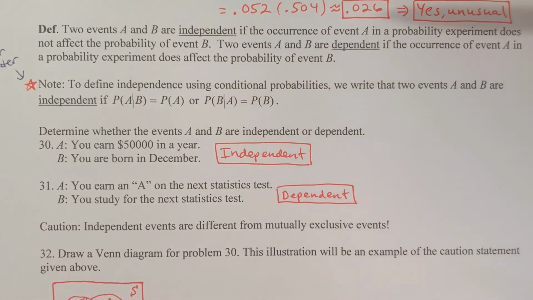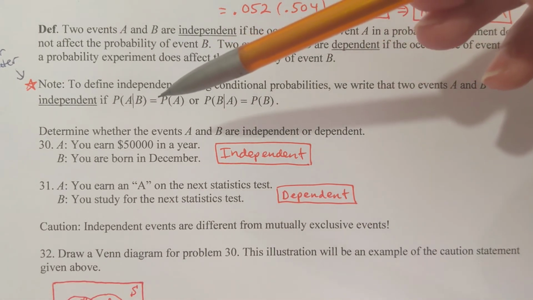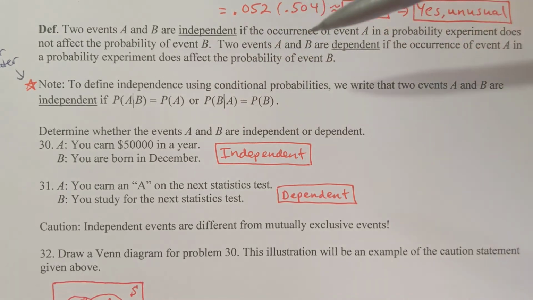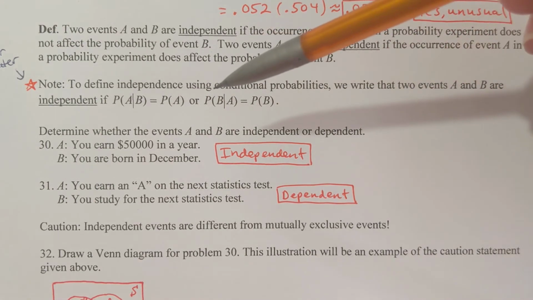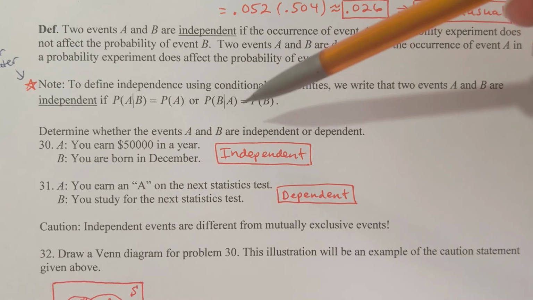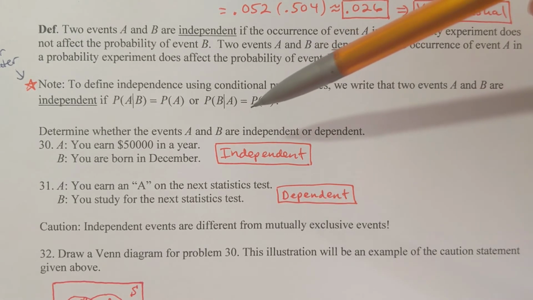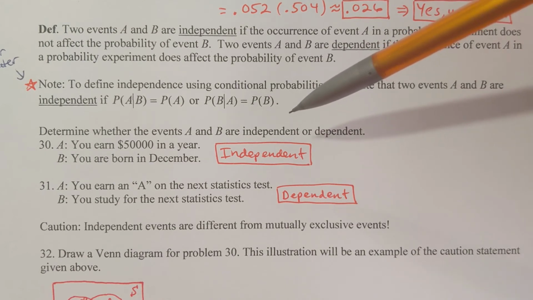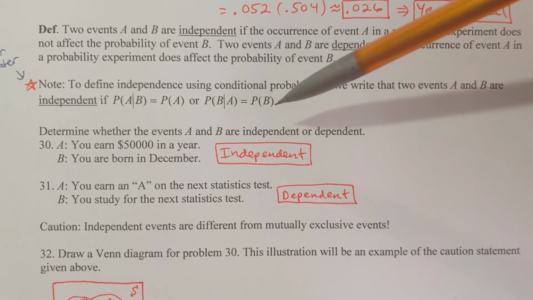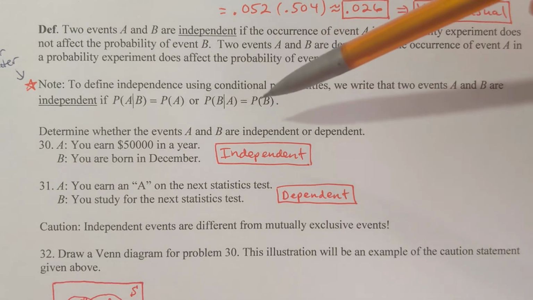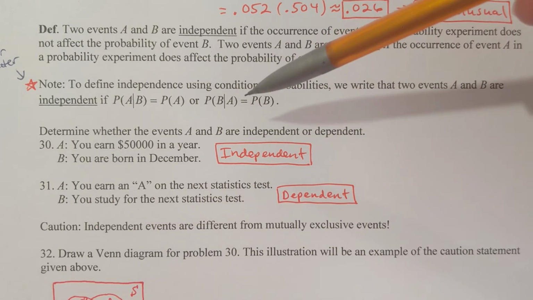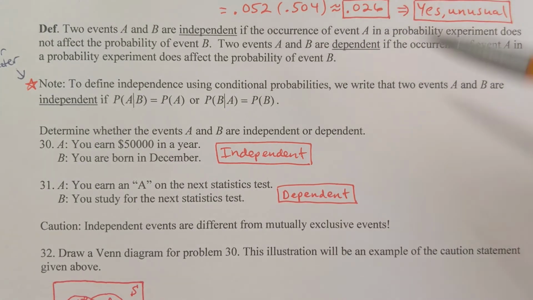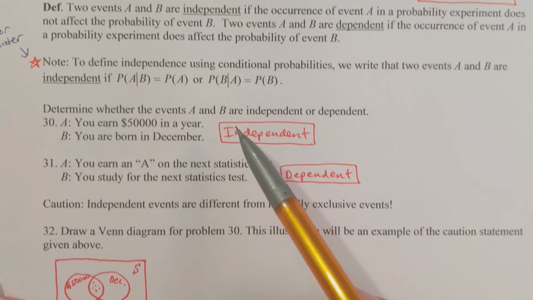So just because you're given event B, that doesn't matter, right? If I find the probability of A, I'll get the same result as if I was given this useless information. Or just because I was given event A, that doesn't matter, okay? If I find the probability of B, I'll get the same result, whether I was given this information or not. We'll look at that later.